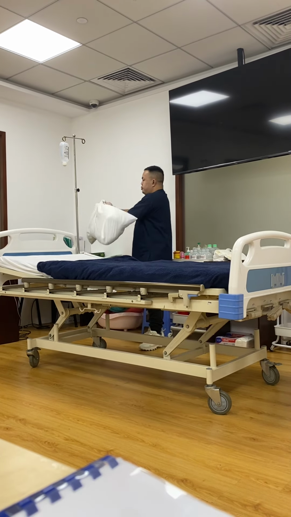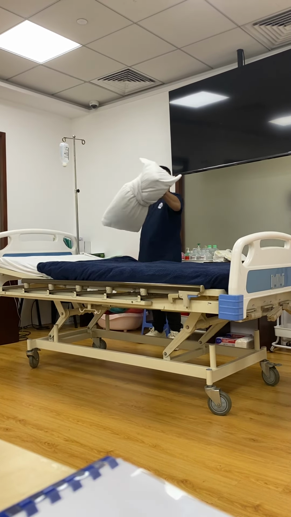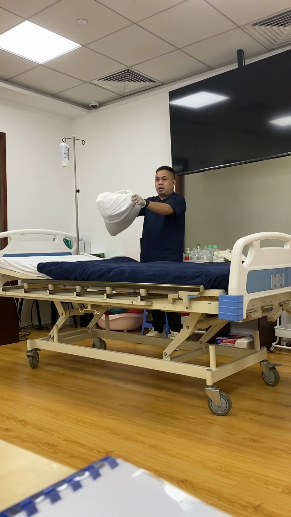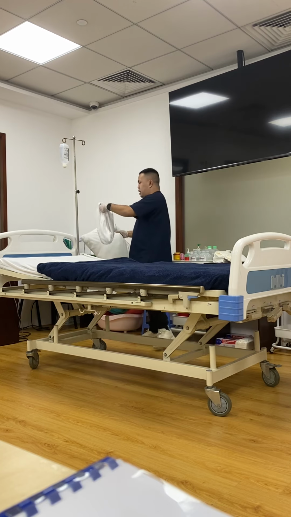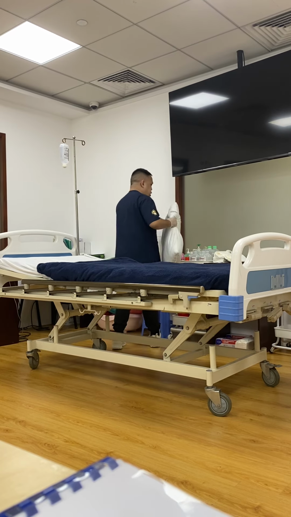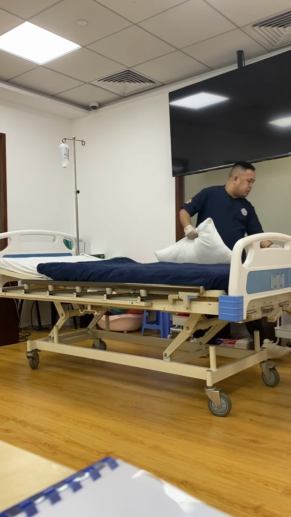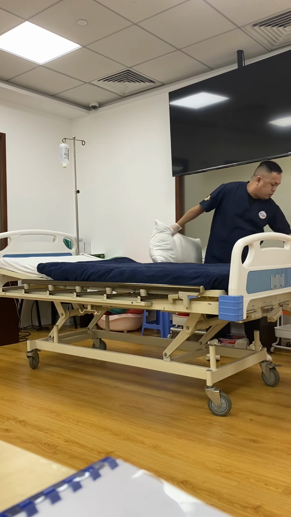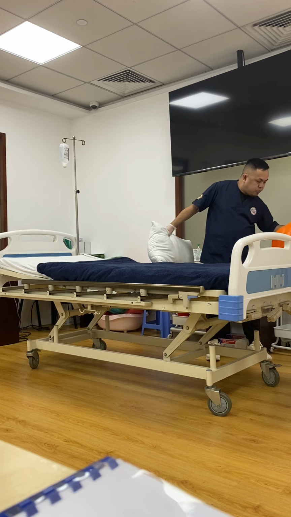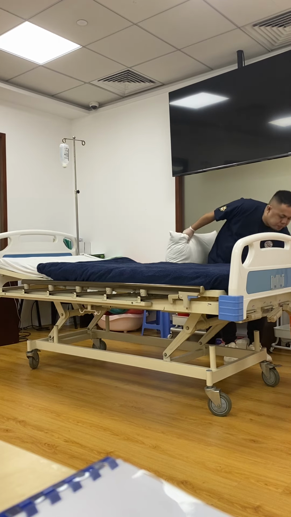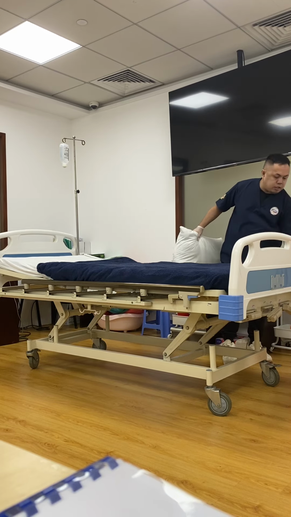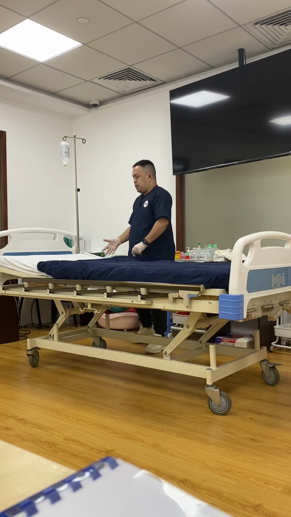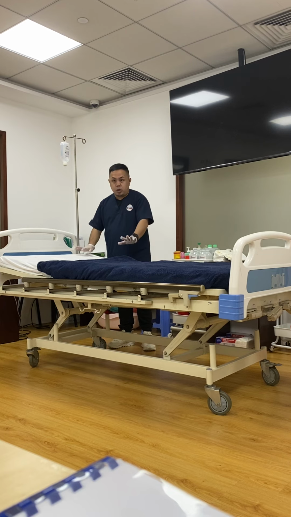Remove the pillowcase. Make sure you do not touch your uniform, to avoid contamination, because this is already soiled and contaminated. Remove this, and then throw it into the laundry basket. Like for instance, this is the laundry basket. Just throw it in, and then I put this on the side. Okay, and then these are the soiled linens.